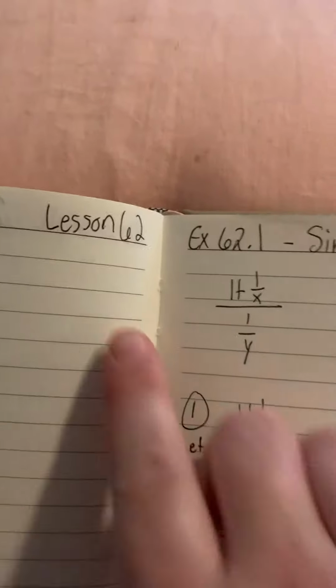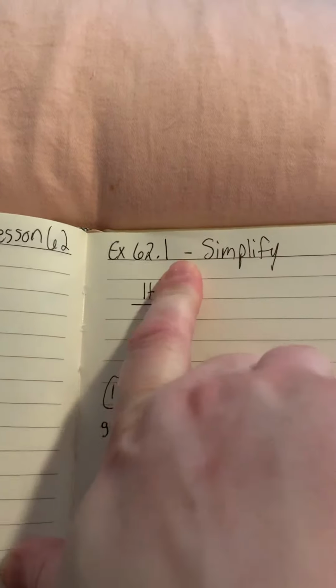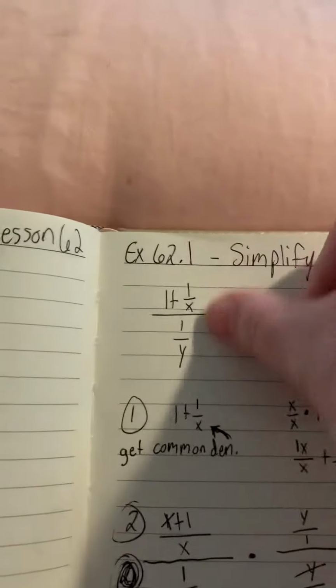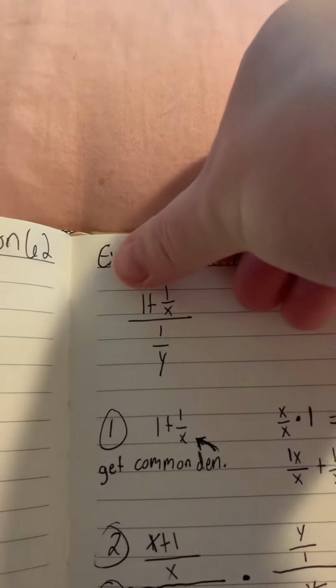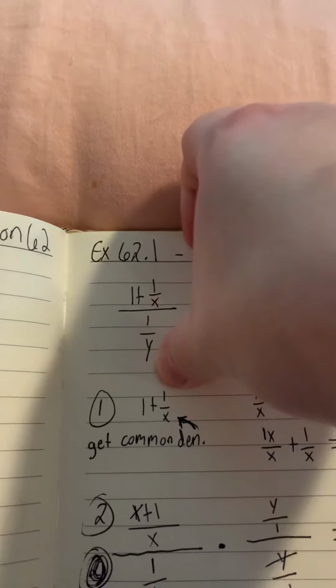Okay, Melena, this is lesson 62. This is example 62.1. Your direction says to simplify this complex fraction. They give you 1 plus 1 over x, and then all of that over 1 over y.